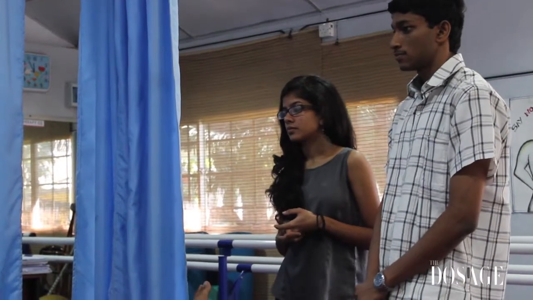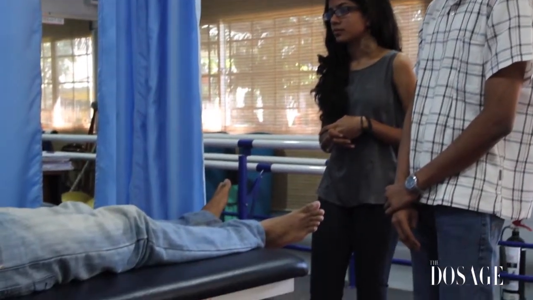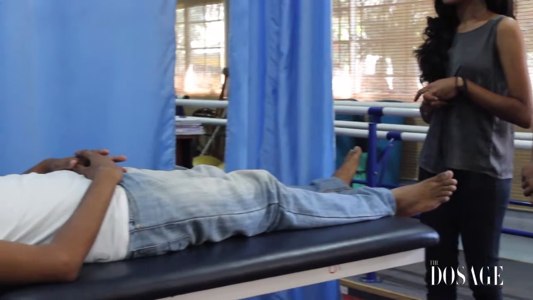Okay. Would he be able to still play with his injuries? Yeah, he can. But if the pain is there, he should avoid it, because if he plays with the pain, it will get aggravated and it leads to some other injuries as well.